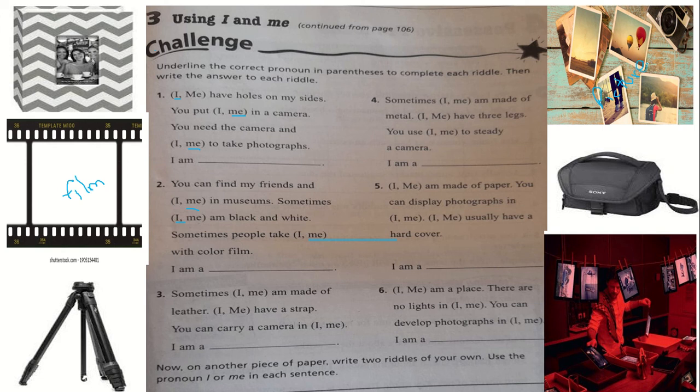Okay, guys? So I gave you 2 clues and I gave you 8 answers. So I want you to complete the activity and send me the picture.